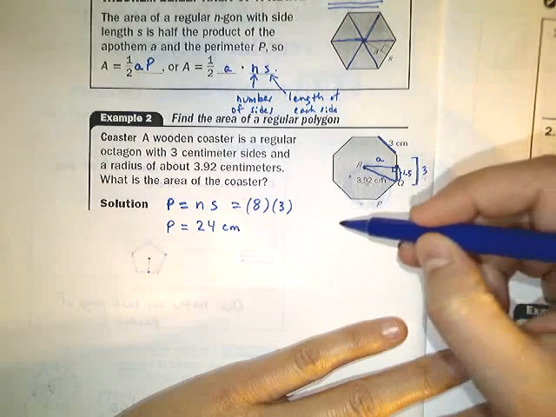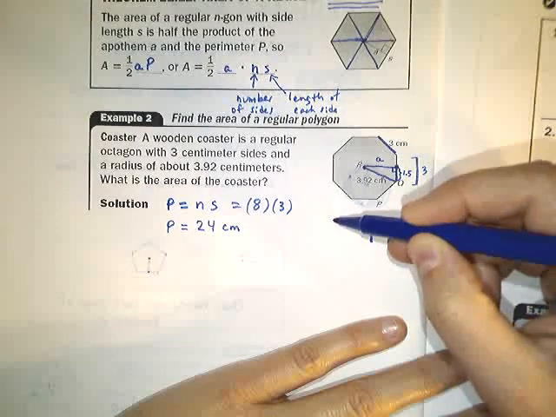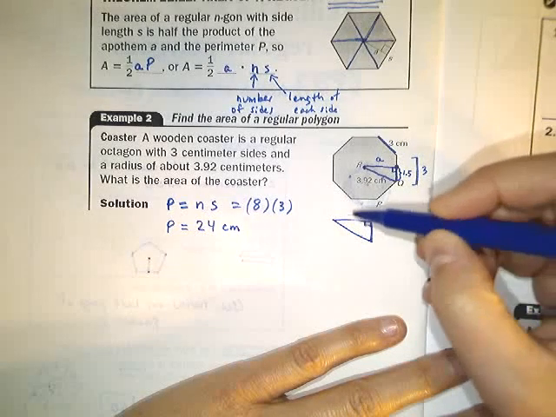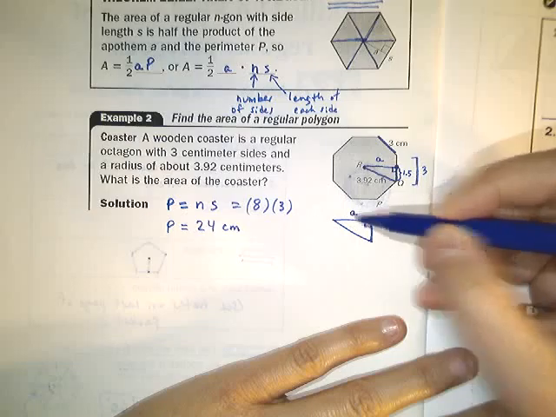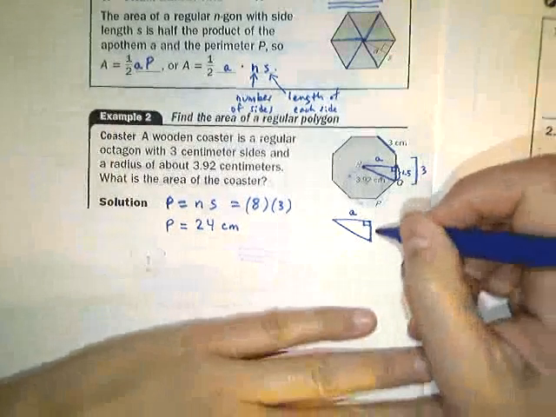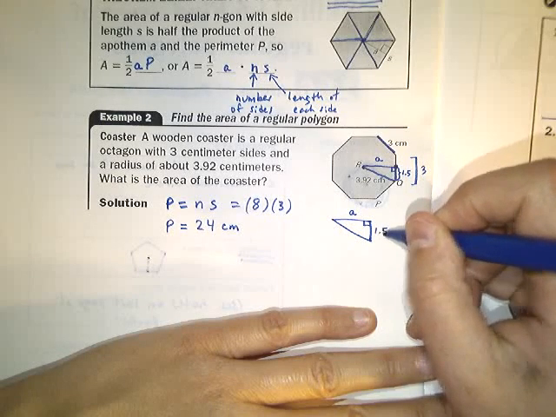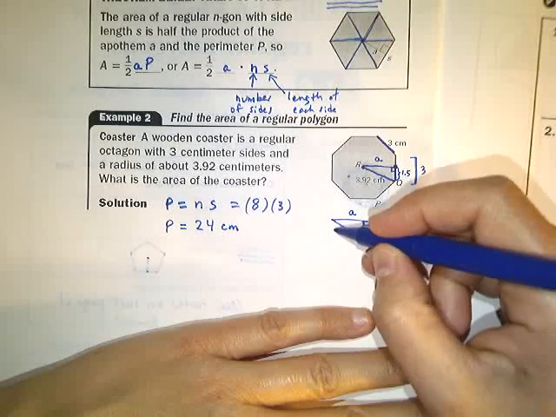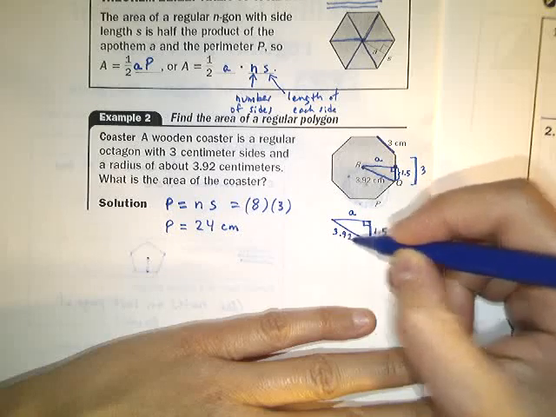So I have a right triangle where I'm trying to find one of the leg lengths, which is my apothem. I have one leg length of 1.5 centimeters, and I have the hypotenuse length of 3.92 centimeters.